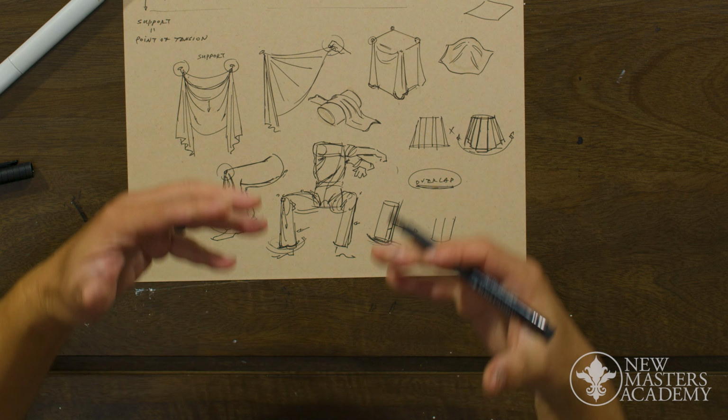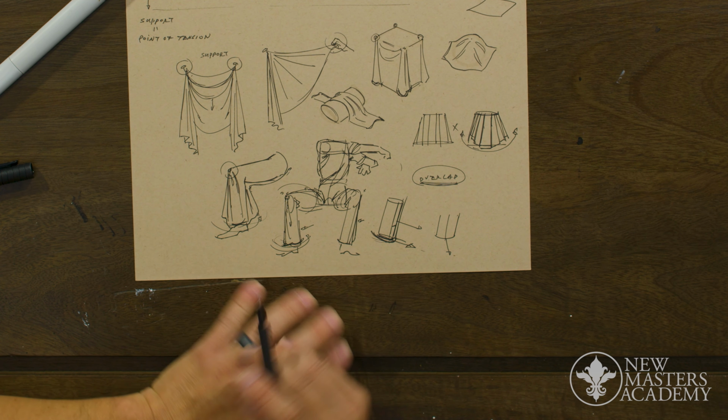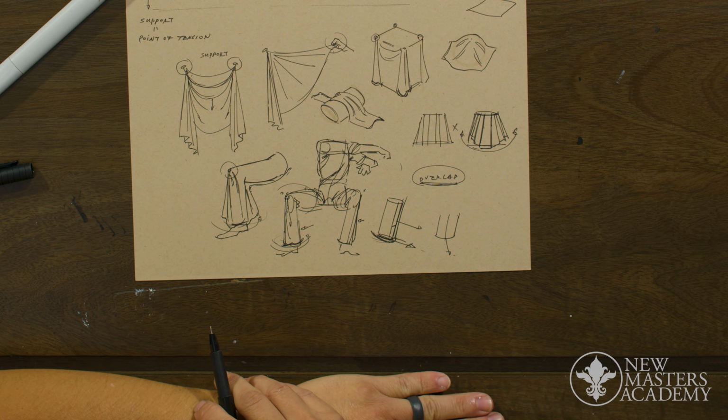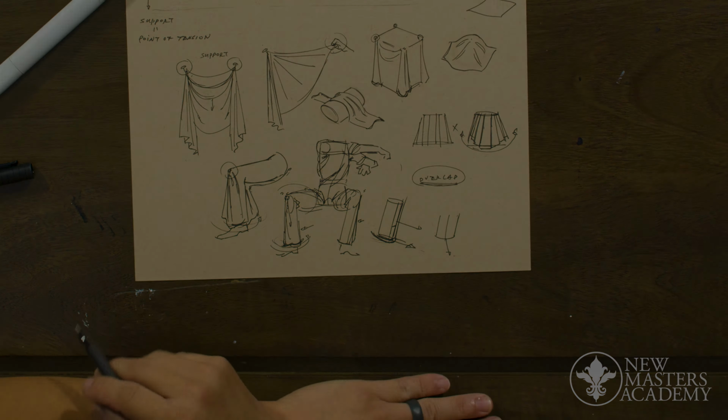Right, so basically you suggest form. Most likely, we're going to have a lot of cylinders underneath, so you're probably going to have a lot of folds that wrap over cylinders.